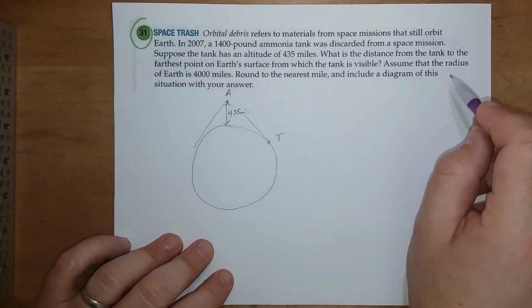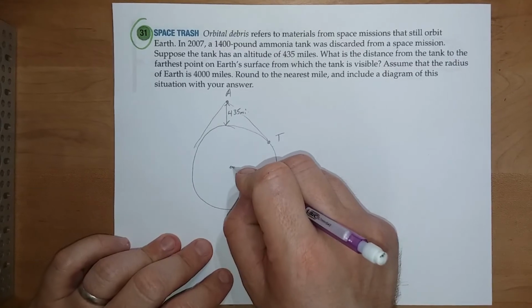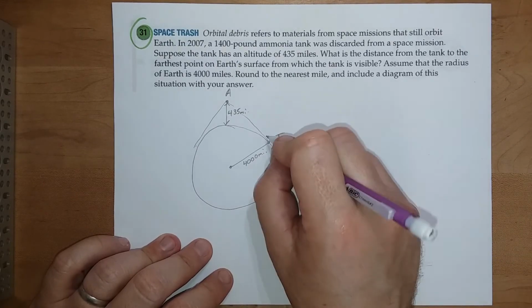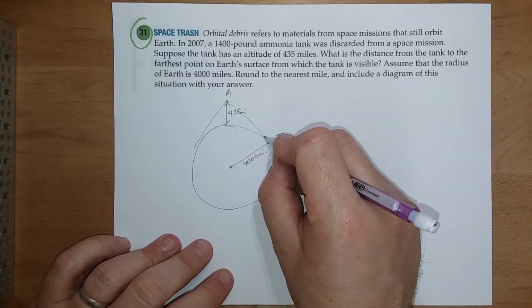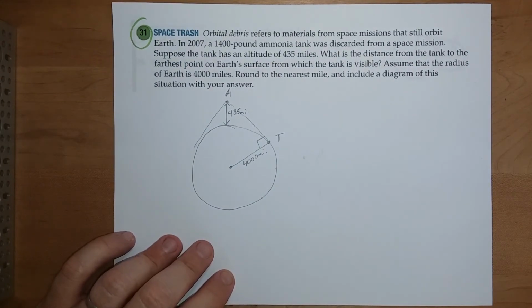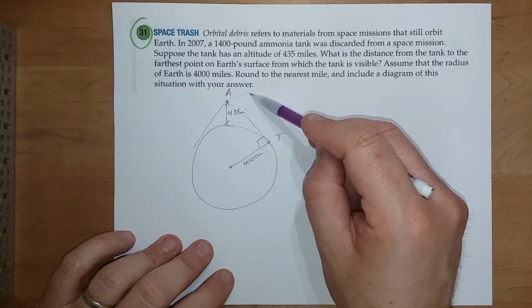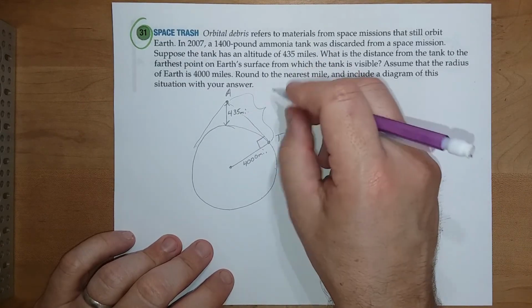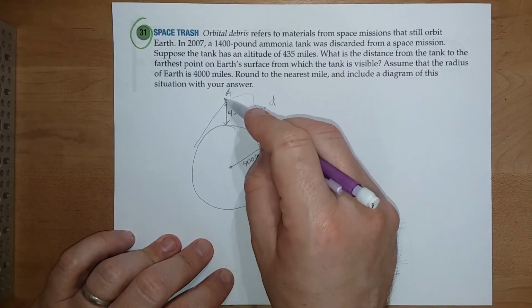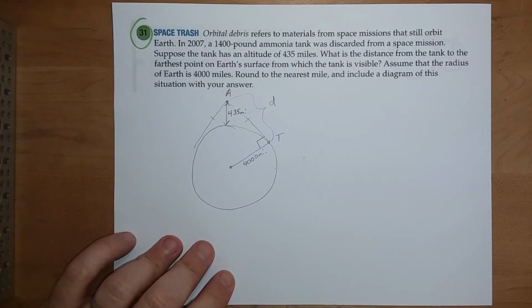Okay, so the radius of the Earth is 4,000 miles. Why don't we add that to our sketch? Distance from the center to this point of tangency, 4,000 miles. What else do we know about the point of tangency? It's going to form a right angle with that line of sight from the tank, right? What is the distance from the tank to the farthest point on the Earth's surface from which the tank is visible? I think we're looking for this distance right here. That's what we're looking for. And it's going to be the same whether you find it on this side or that side, right? We know that these tangents drawn from the same external point are going to be congruent.